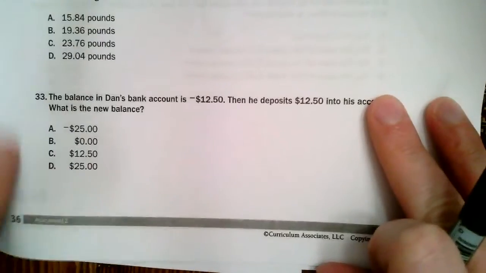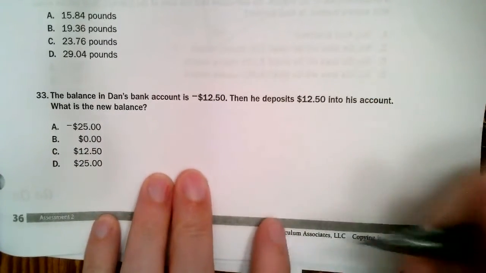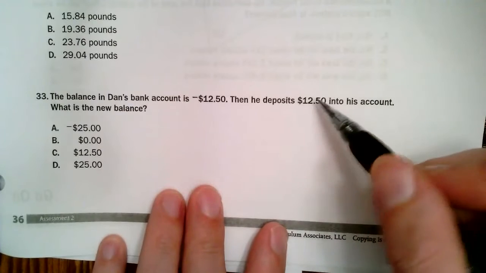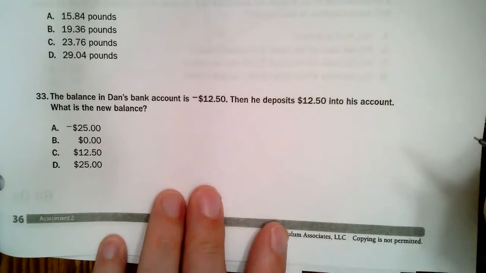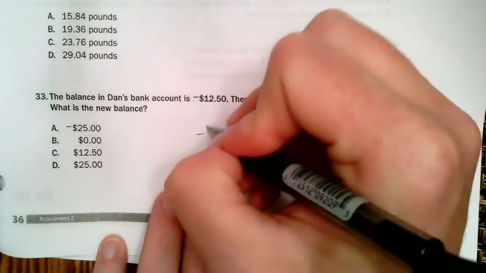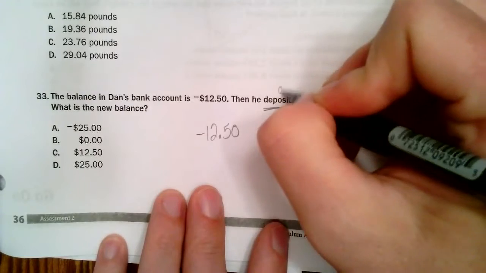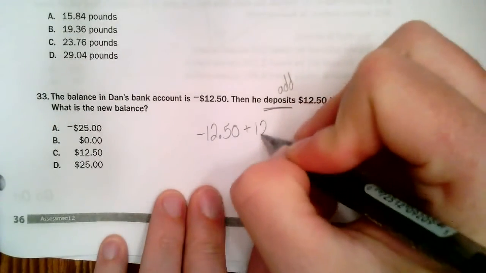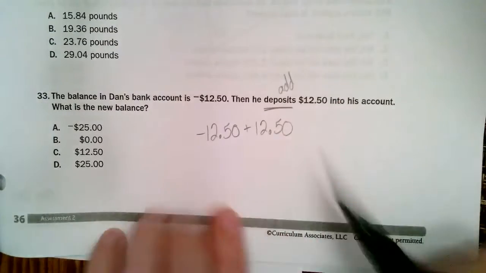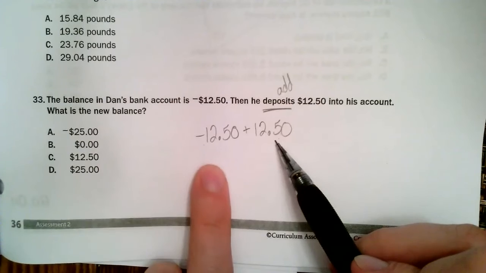I'm at the bottom here. So the balance in Dan's bank account is negative $12.50. Then he deposits $12.50 into his account. What's the new balance? Okay, so he starts with negative $12.50. Deposit means to add. So I'm going to add $12.50.